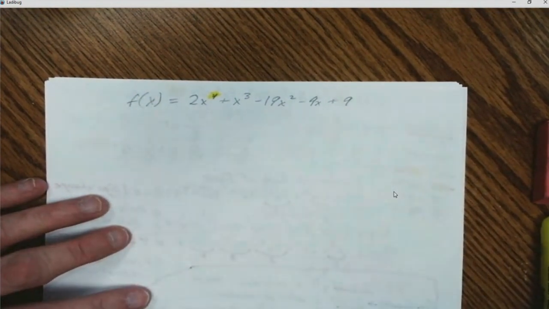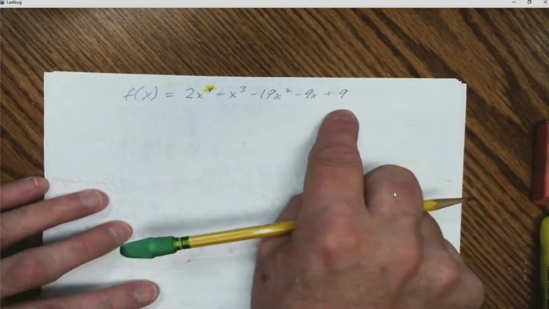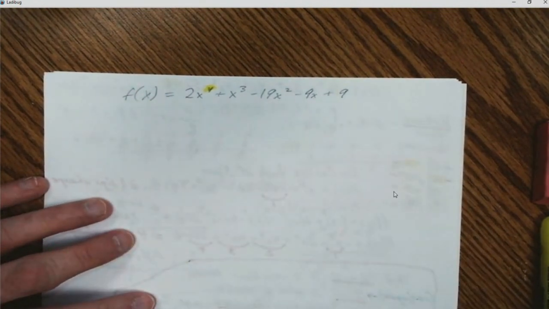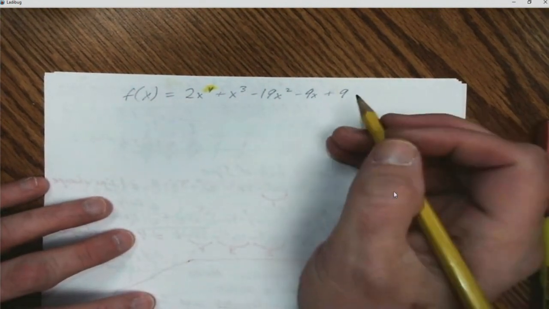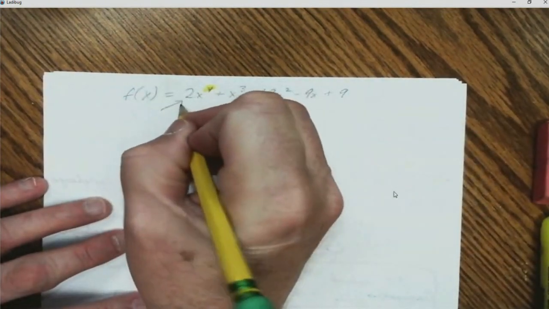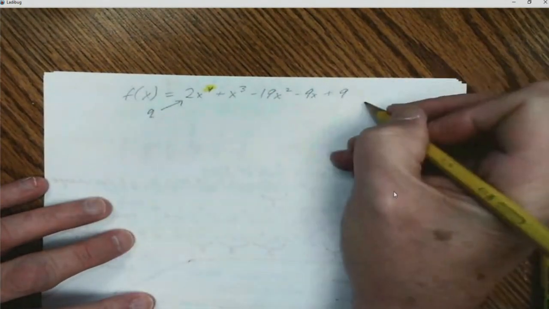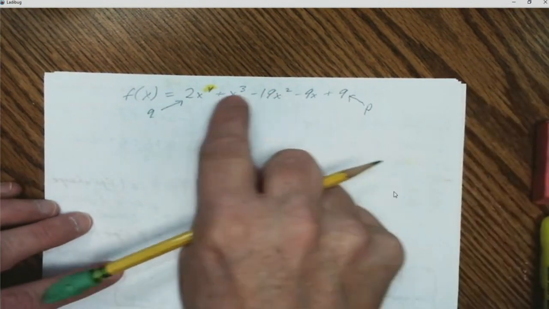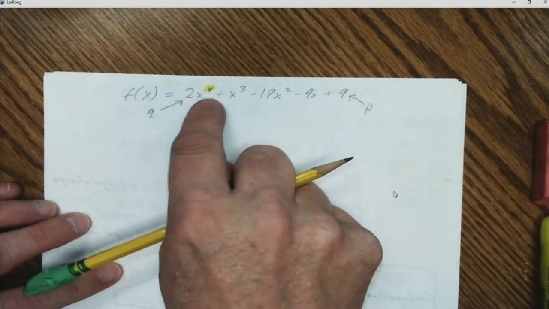So let's look at, we won't find the solutions, but we'll look at the P's and Q's, and we'll go through Descartes' rule of signs again, just to determine how many there could be. So the Q is based on that. And the P is based on the constant. The Q is based on the coefficient of the largest term.